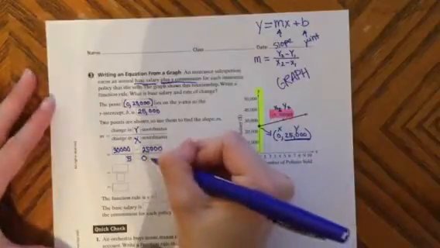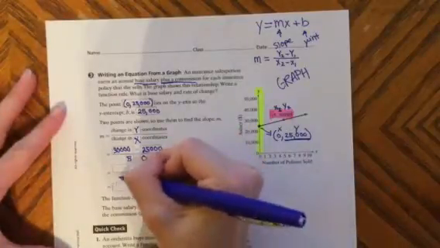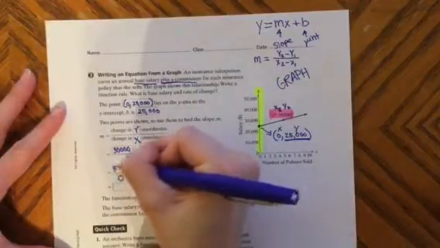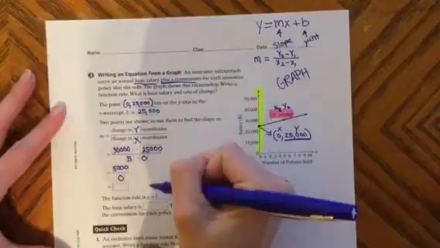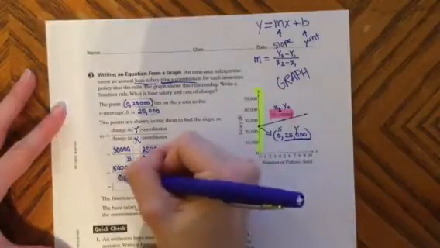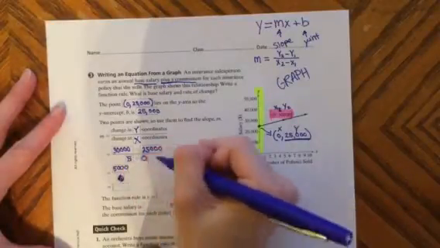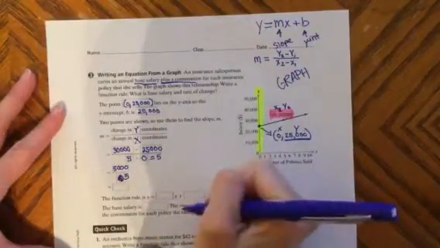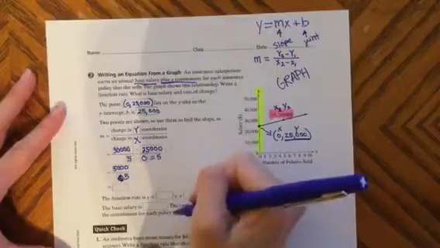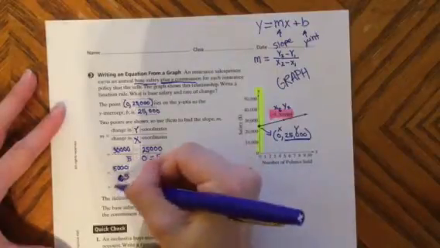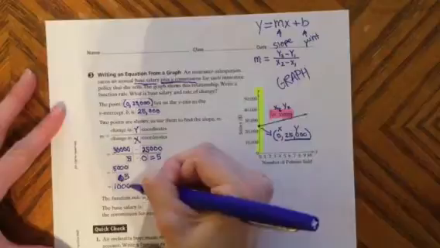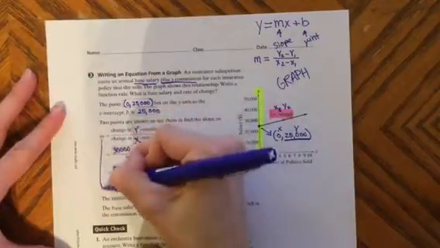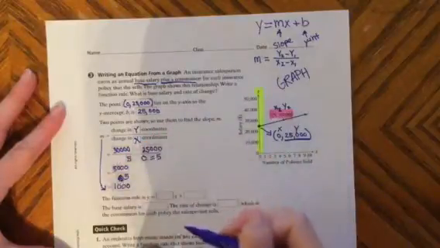Well, it's easy to do the bottom. 5 minus 0 is 0. And then I end up with 5,000 on top. Oh, my mistake. 5 minus 0 is 5. Silly Miss B. So this is over 5. When I divide it, it's pretty easy. It is just 1,000. So if we go back here, our M is 1,000.